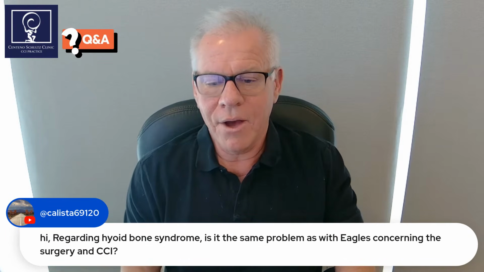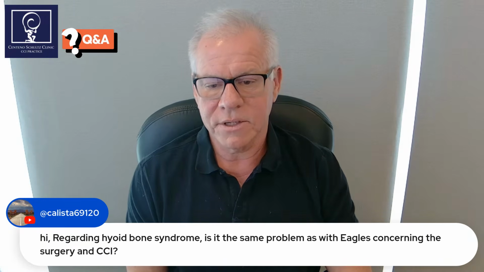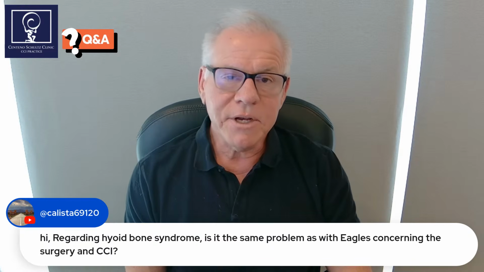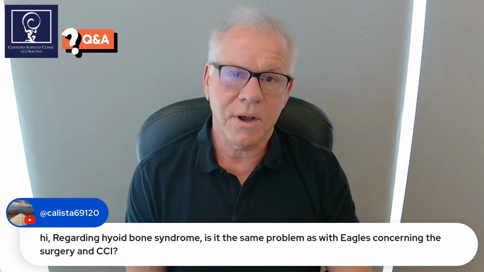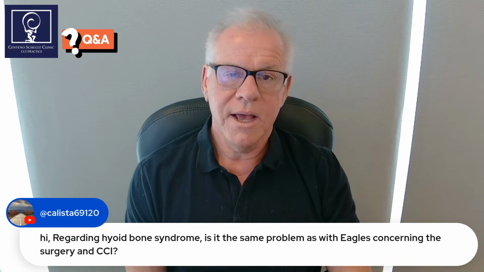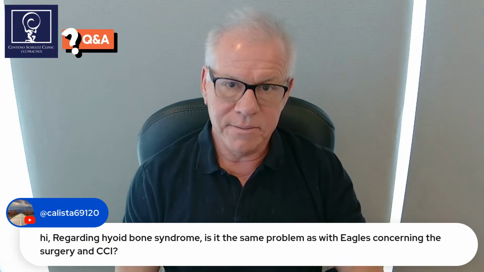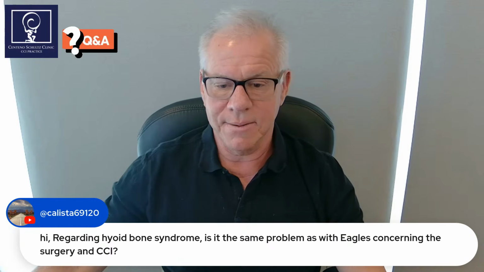Hi, regarding hyoid bone syndrome, is it the same problem as with Eagles concerning surgery and CCI? Yeah, so it's the same issue. If you're going to get an operation on the hyoid bone where parts and pieces are cut out, important muscles anchor there, and those muscles are part of that anterior stabilization system. So you're going to be destabilizing the anterior stabilization system of the neck.